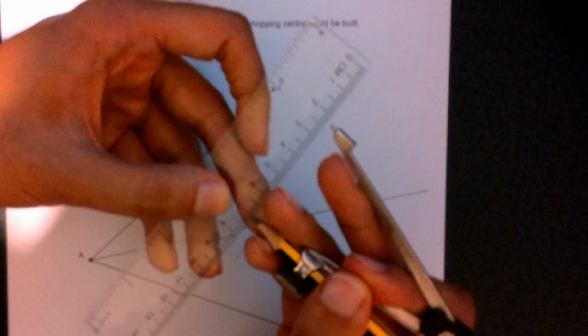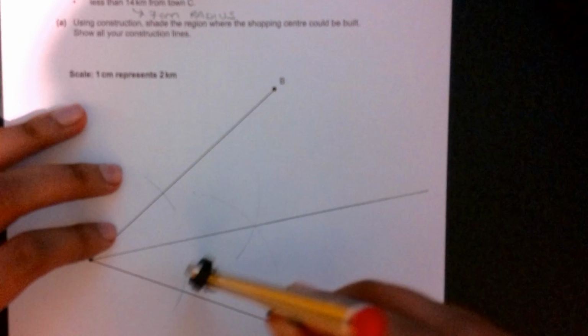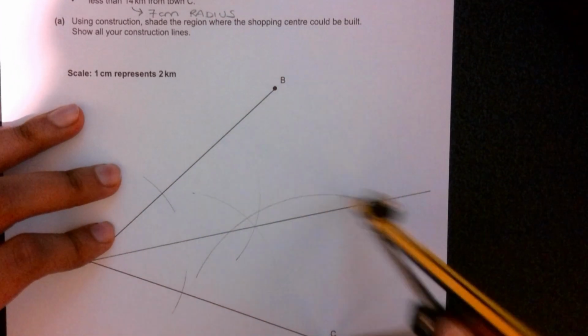So if we measure out 7 centimeters, like so. Point a bit here, and then draw an arc, like so.